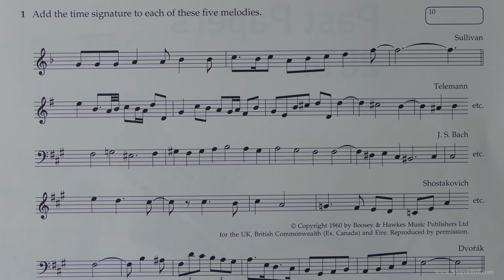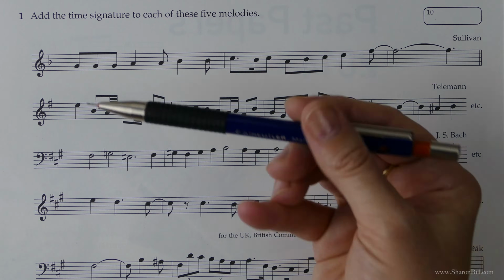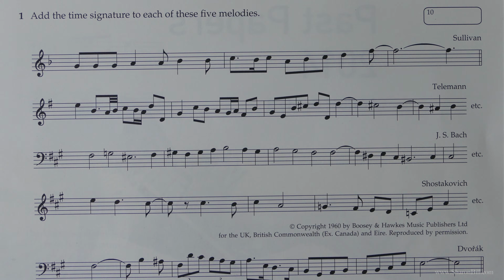So question 1 asks us to add time signatures to each of these 5 melodies. So we've got 5 separate melodies, and we're going to have 5 separate time signatures, so don't just presume that they run on to the next one. When it says etc. at the end, that means that this last bar isn't complete. This one here with a double bar line shows that even this last bar is complete, so you can just scan through and find the easiest bar to help you in each case, but not this last one when it says etc.